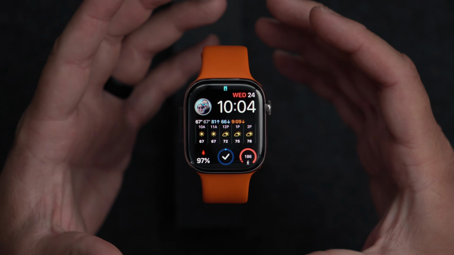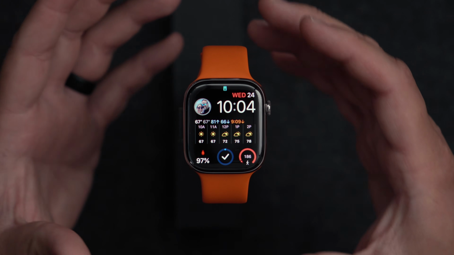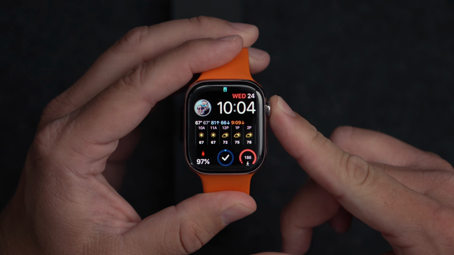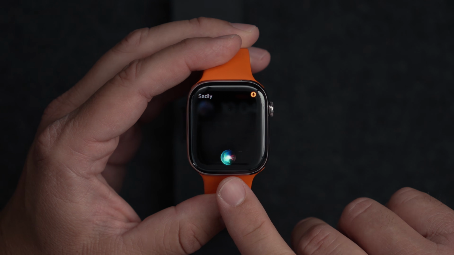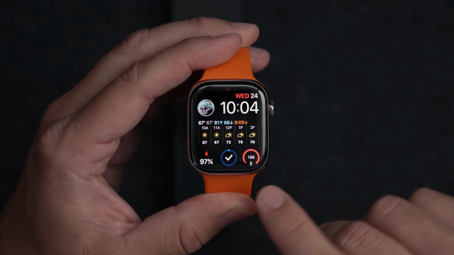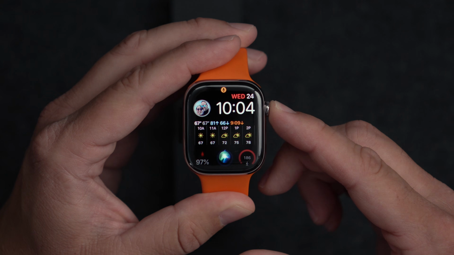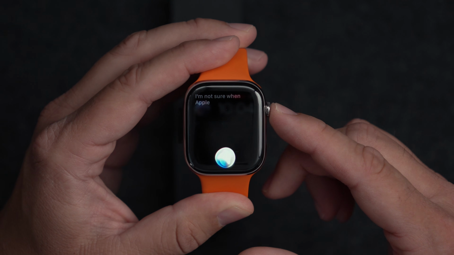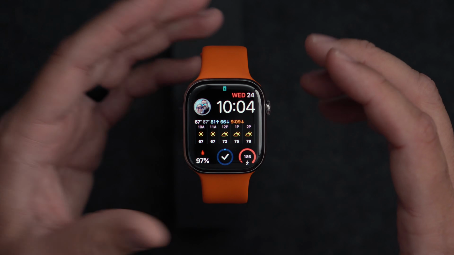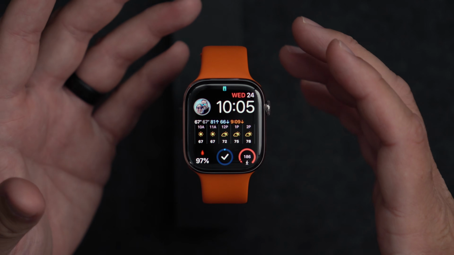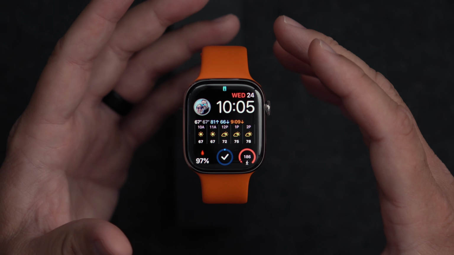But I know what most of you are thinking is the new Siri here. And sadly, it is not. It is still the old Siri as of right now. Not sure when Apple's gonna release that, but maybe sometime after the public beta. I'm not really sure if they're gonna update anytime before that.